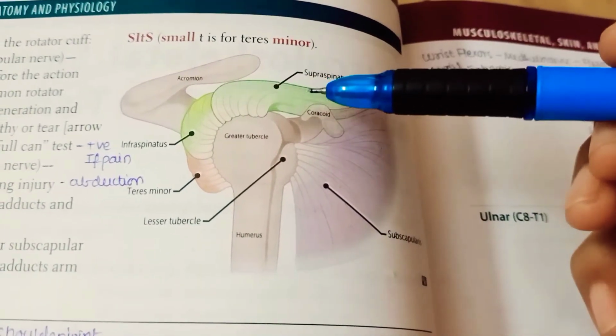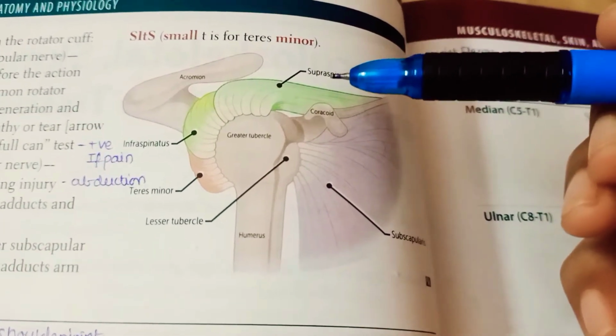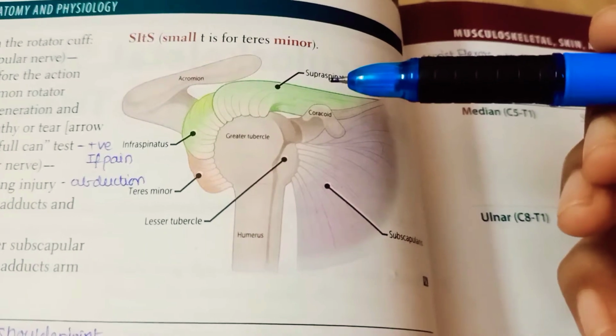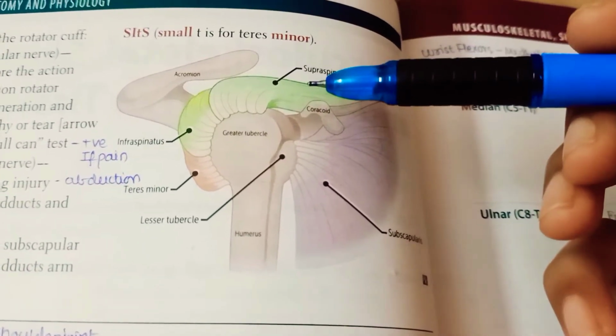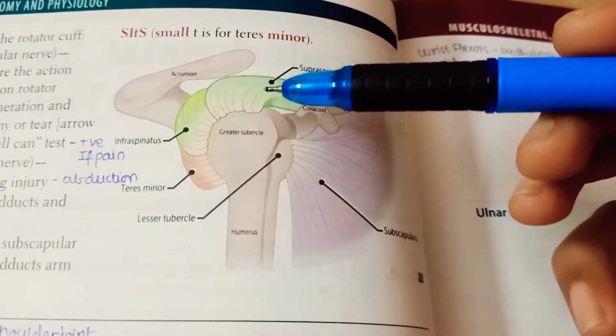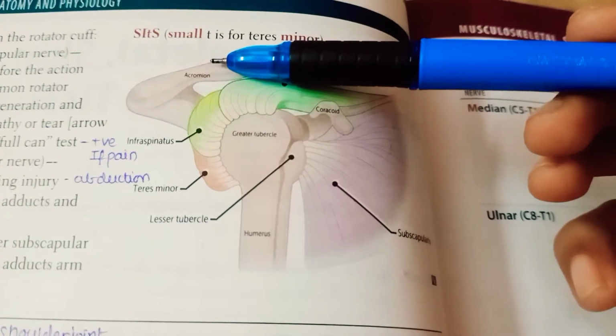Mainly you need to understand that supraspinatus is the most commonly affected, or you can say most commonly injured, especially in trauma. Why it is mostly injured among these rotator cuff muscles is because you can see here it is exactly in between the head of the humerus and the acromion process.